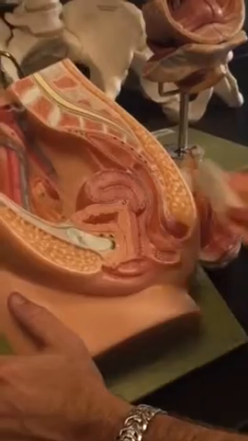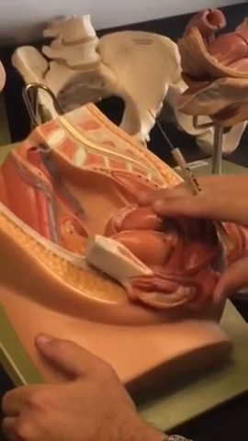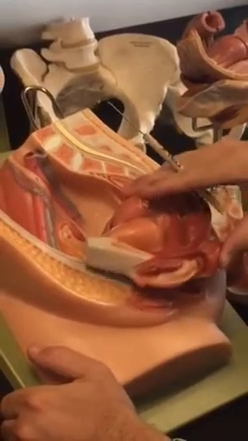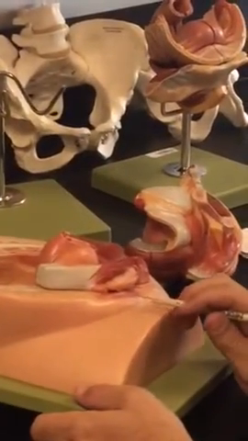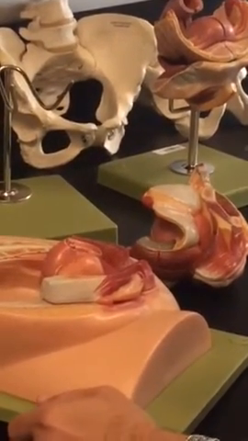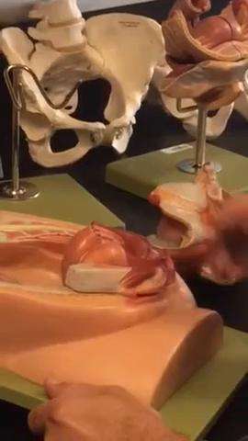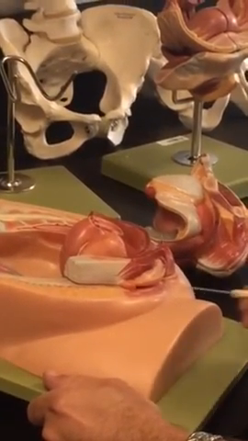Not shown very well, but if I put this back on here, there we go. Now you can kind of see that clitoris there, and it should be hooded by a prepuce, a little layer of tissue that kind of protects that clitoris. I don't know that we have a good model that shows prepuce on here.